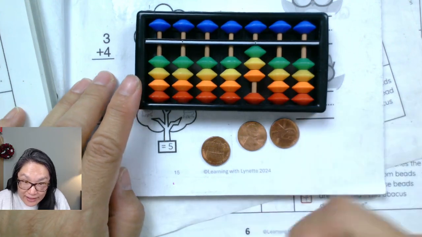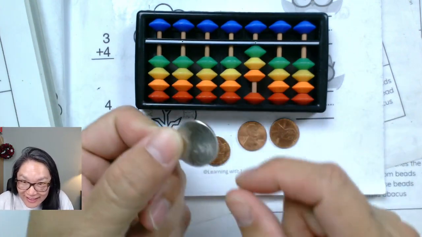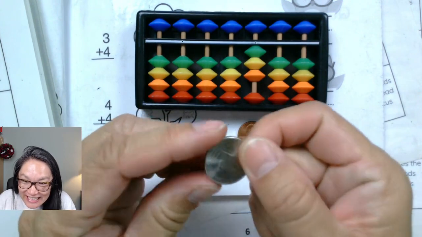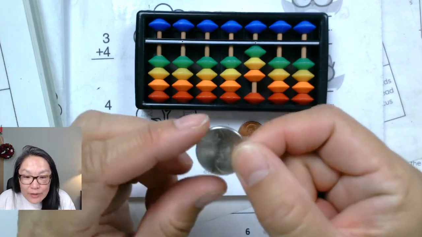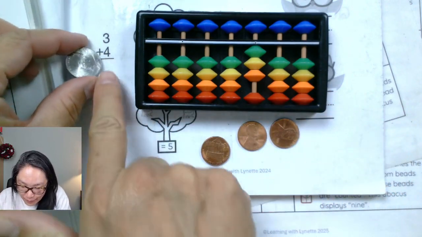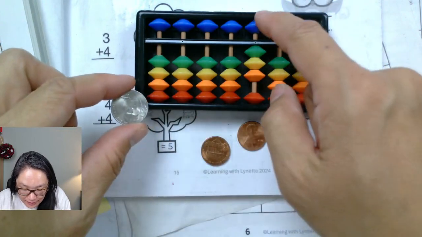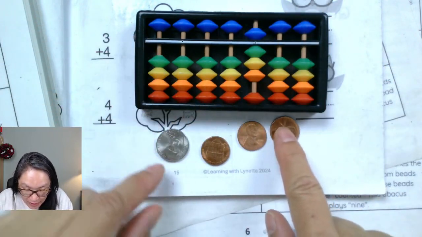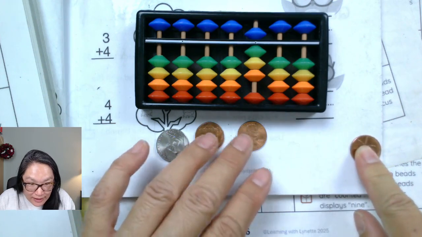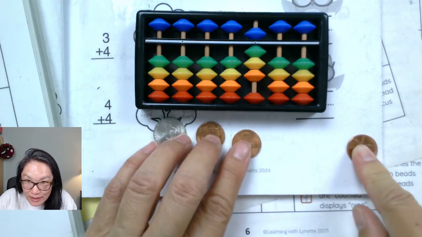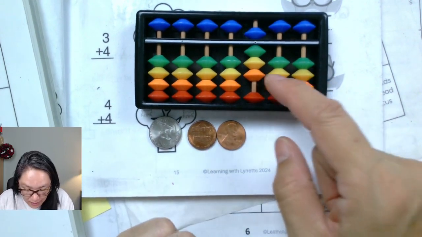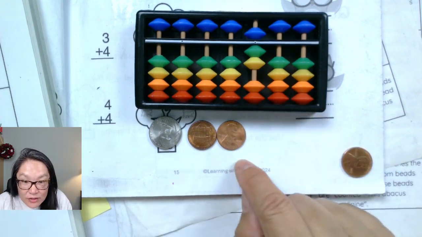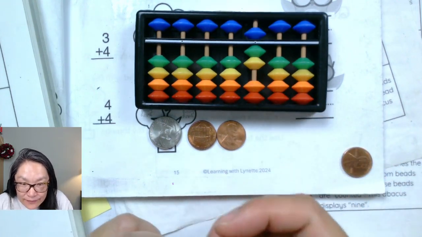Well, I have this handy dandy nickel. I have this handy dandy 5 cents in my hand. But it's too much. So I need to take away one bead. We're using money because it makes a little bit more sense. So if I take away the 1, my final answer is 7. Yes, it creates 7.